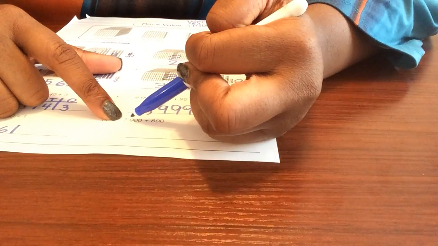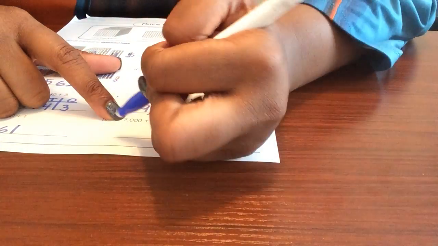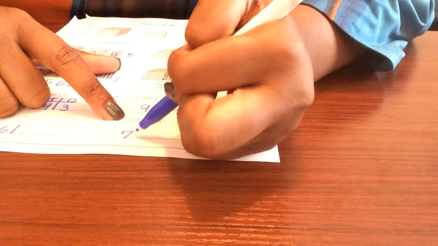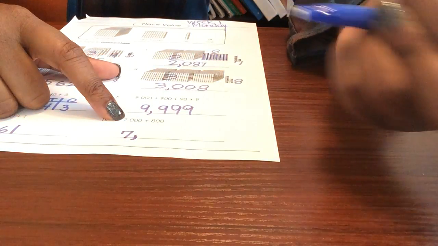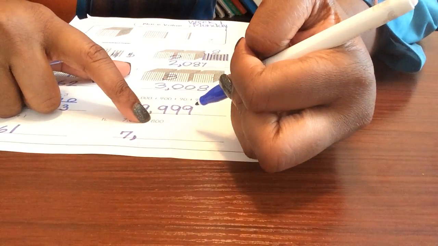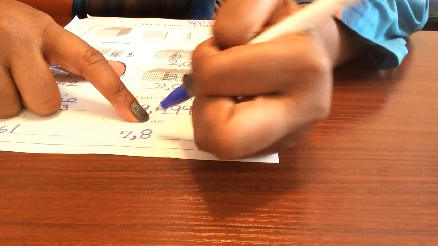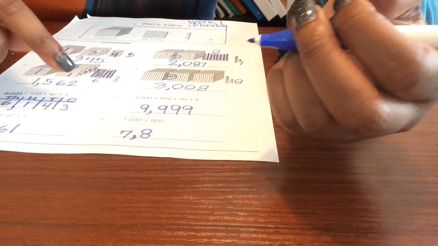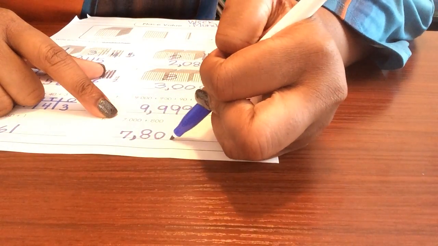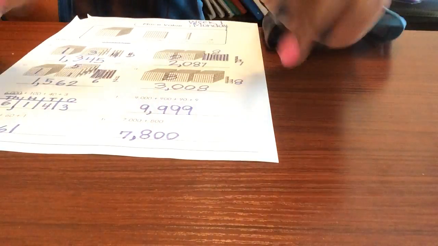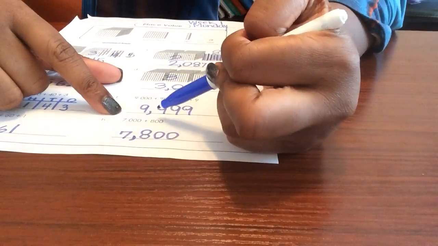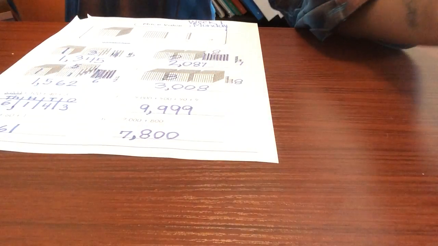We have 7,000, so in my thousands place, I'm going to start with a 7. Put my comma. The next place is my hundreds place. I have 800. I don't have anything else behind it, so I'm just going to put 0, 0. There's my tens, there's my ones. Nothing is in those. So this number is 7,800.